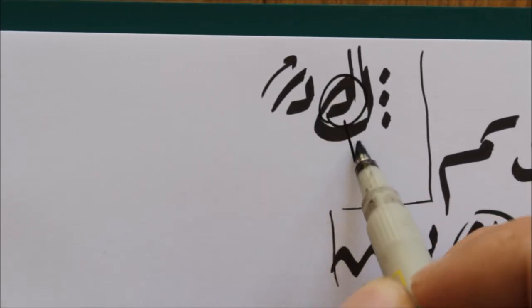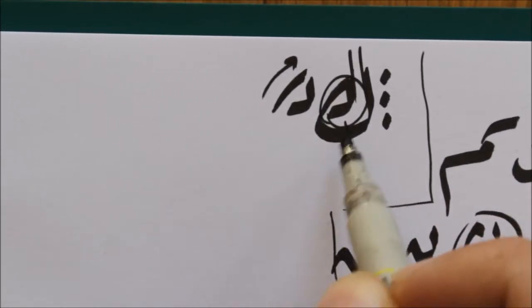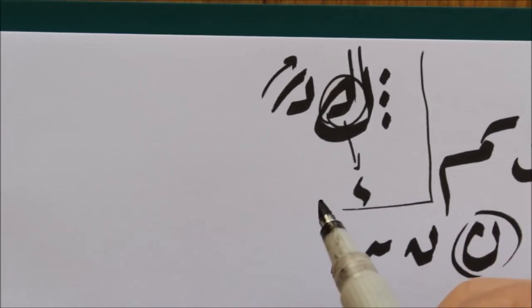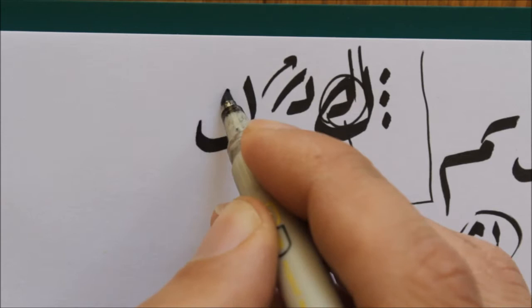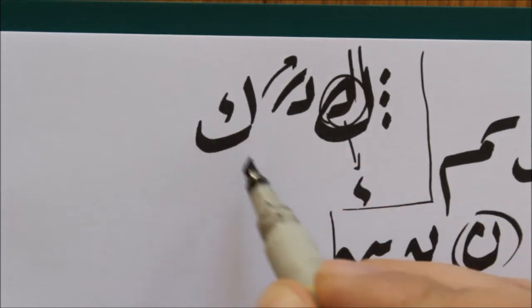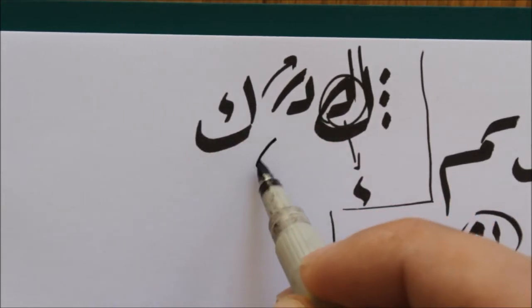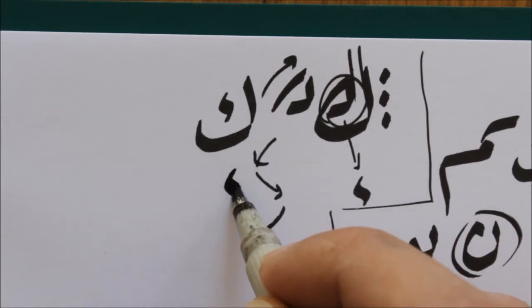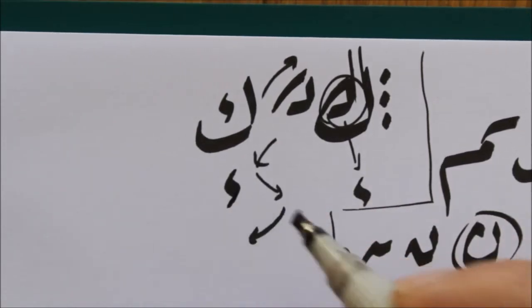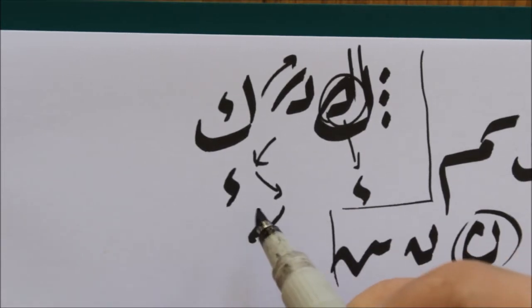This inside move is basically the Hamza, but it looks like this in Ruqa'a. The other shape is the normal one. So we do this, then we just add a Hamza. To do a Hamza, you simply go down, then right, then down. It's the easiest out of all scripts to write Hamza in Ruqa'a. After this, we are going to see the Kaf at the start of a word.